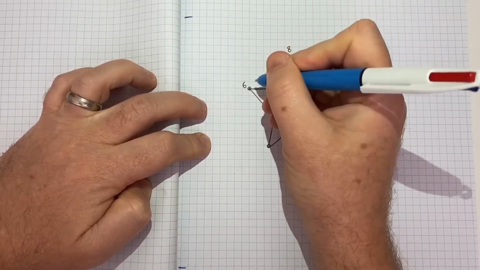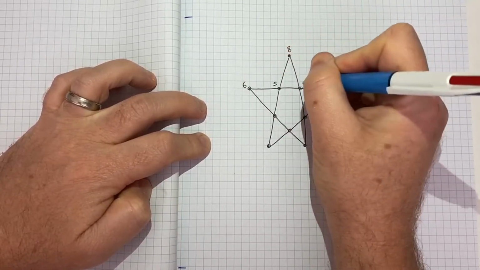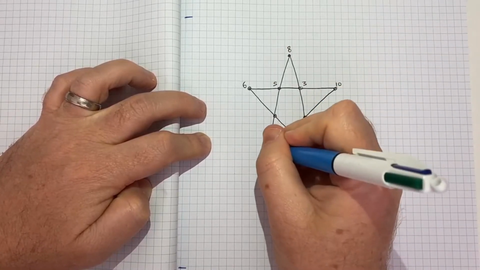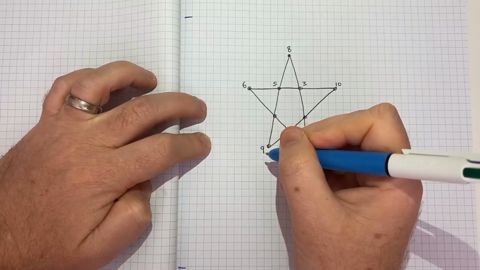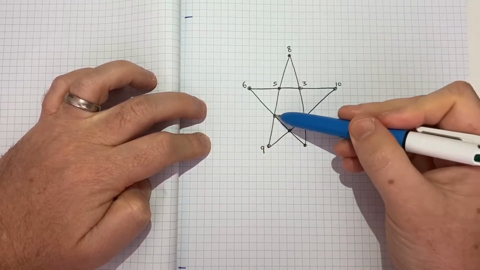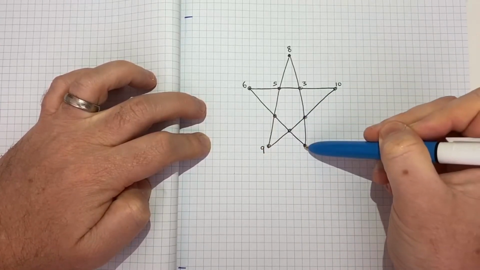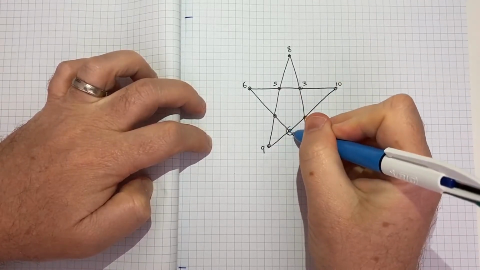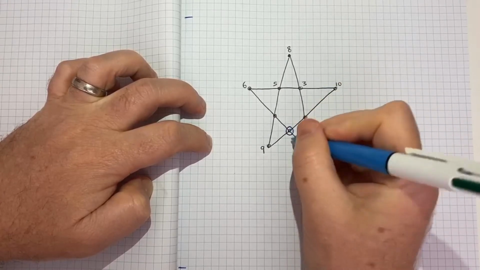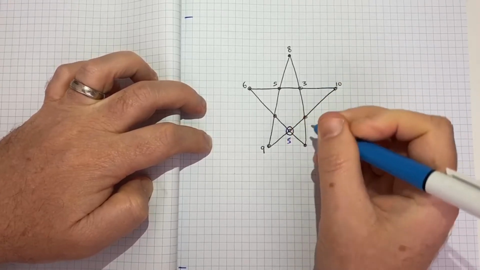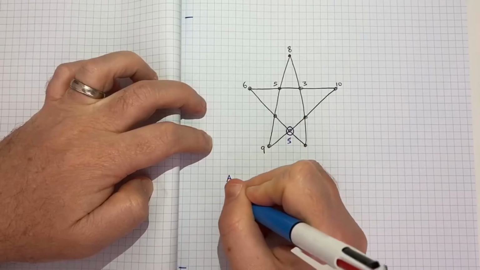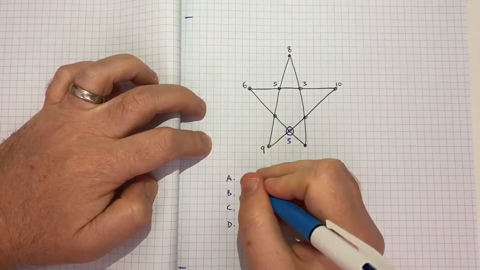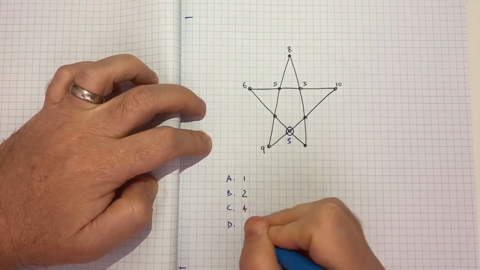We have the number 6, 5, 3, 10, the number 9 here, and then we're told there's 4 missing. 1, 2, 3, 4 points don't have a number. And specifically, this point here is the one that they call point S, and we're told that there's 4 possibilities. Point S could take the value 1, 2, 4, or 12.